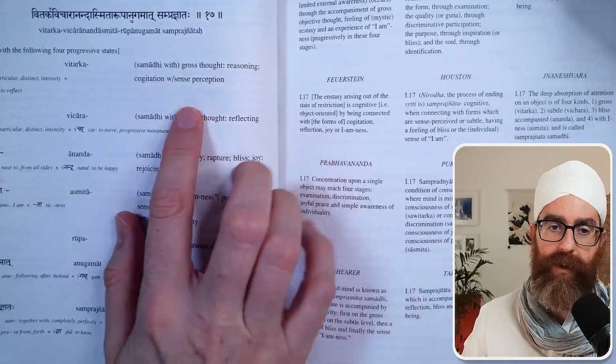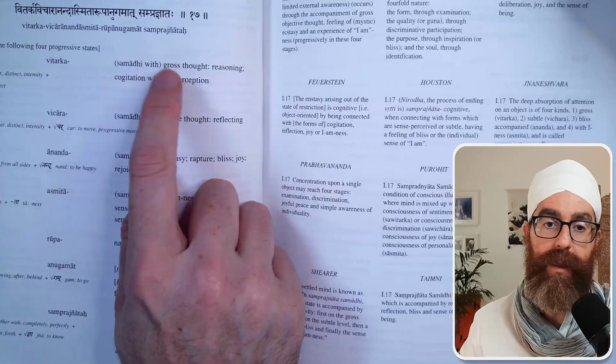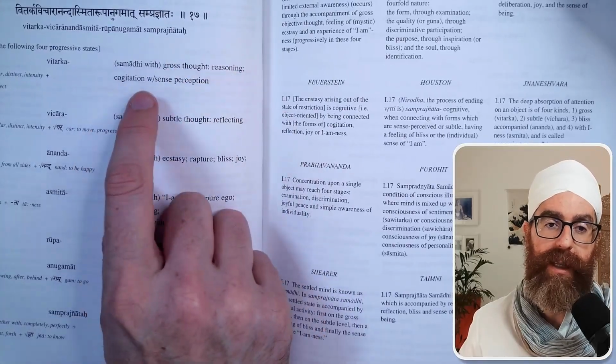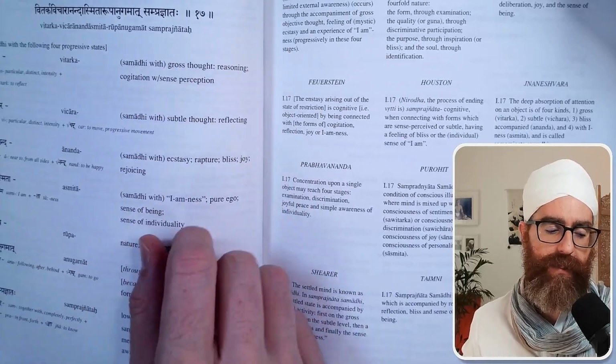So as you are into vitarka, you will see that the samadhi with gross thought, reasoning, cogitation, and sense perception. So you will see that even though we are already talking about samadhi, it doesn't mean that the mind may not be there. The mind may be actively reflecting something. So you are like a mirror to whatever you are observing. I find that very interesting and very revealing.